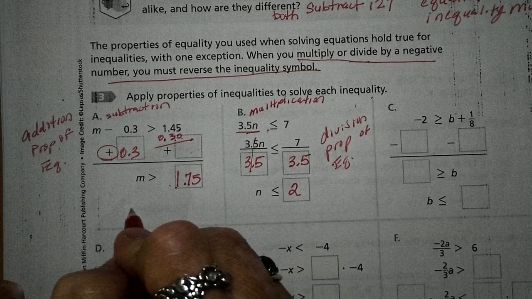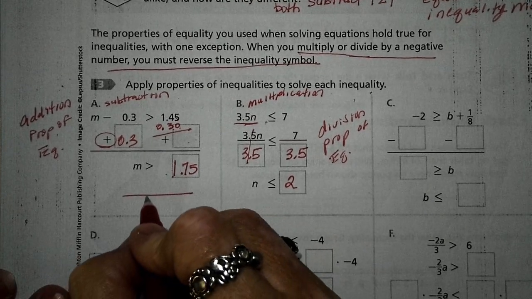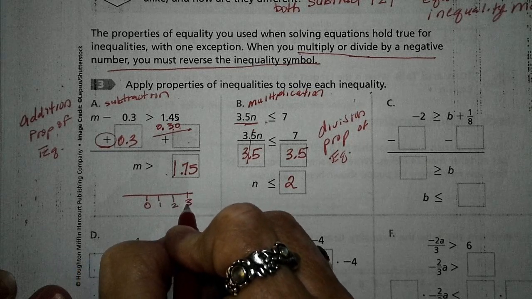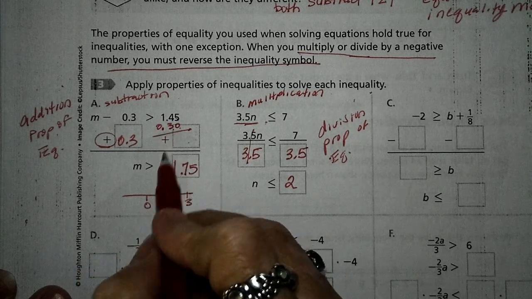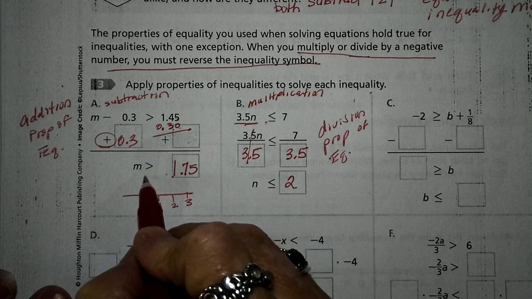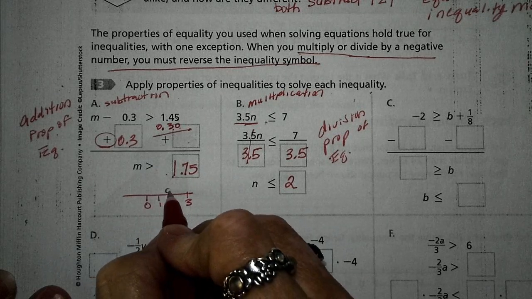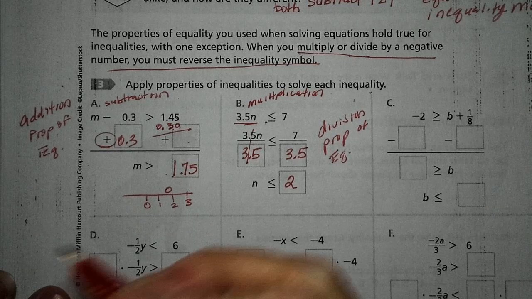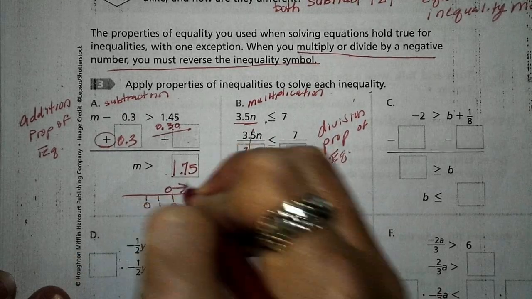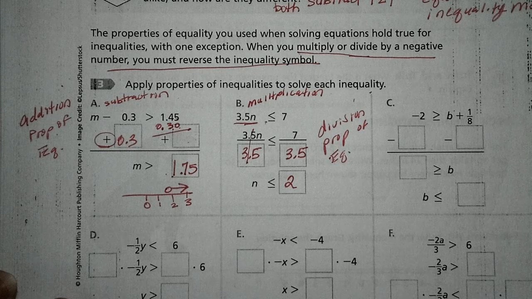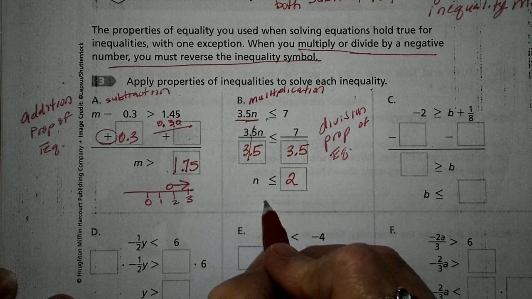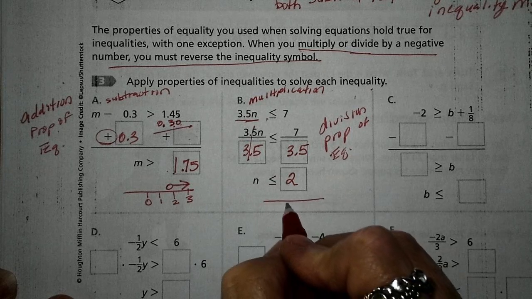Okay, so if I was going to graph this one, let's go back and talk about this one, right? So this would be 0, 1, 2, 3. And so I don't have a line underneath here, so my circle would be hollow at 1.75, and that would fall somewhere in between 1 and 2. But m is greater, so I would have my arrow going that way. Okay? This one I did divide, but I didn't divide by a negative, right? So my sign doesn't flip.